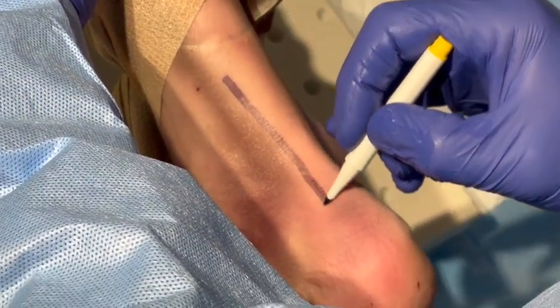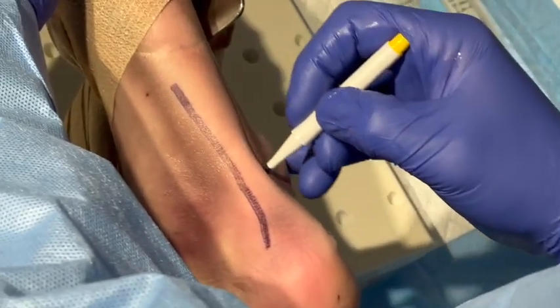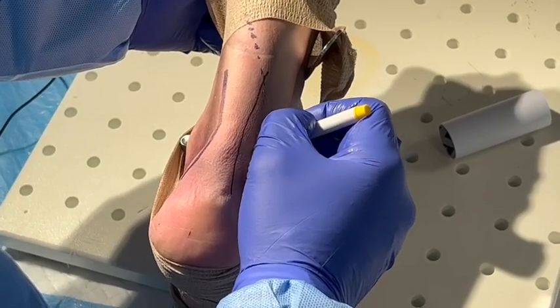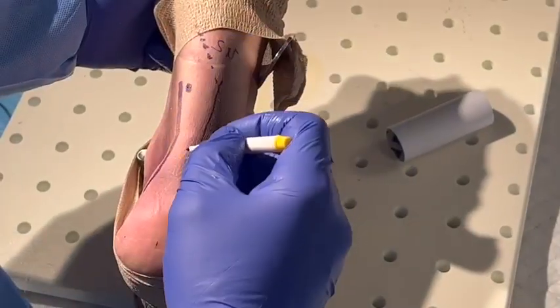With the use of a sterile marking pen, the relevant anatomical landmarks are identified and marked out, including the medial and lateral borders of the Achilles tendon, the sural nerve, and the proximal medial and distal lateral portals.